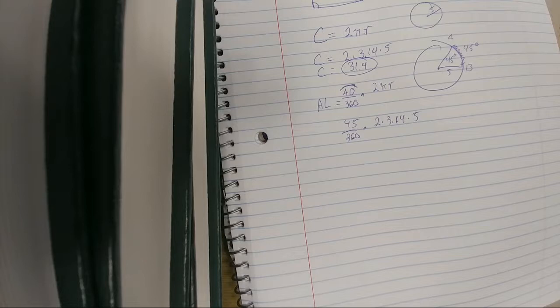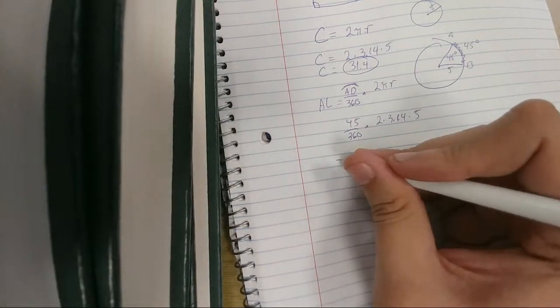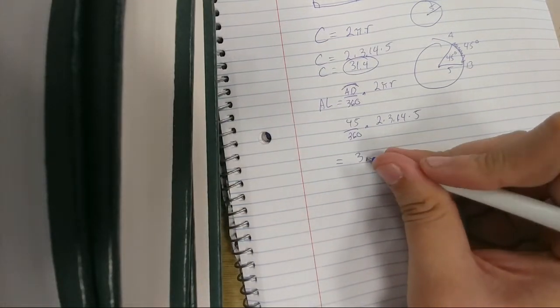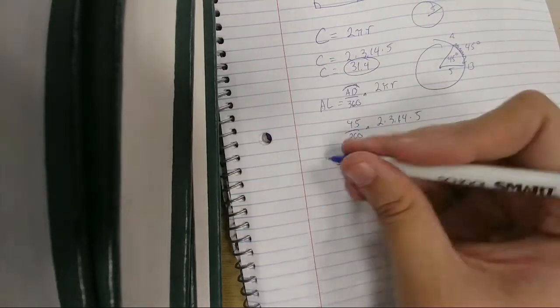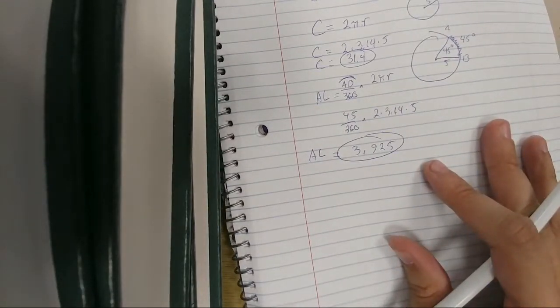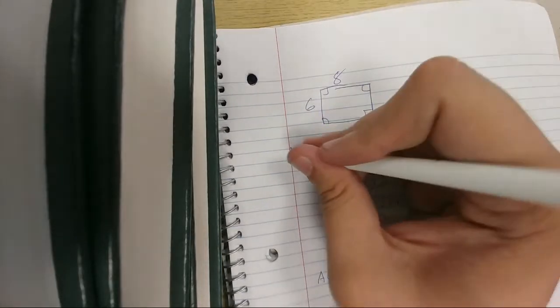That's going to end up being 3.925, equals the arc length. So that's 10.1 right there.